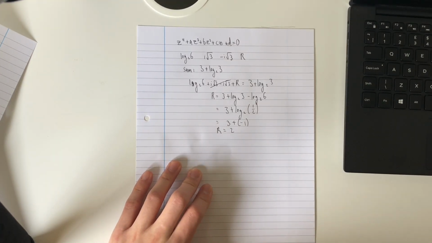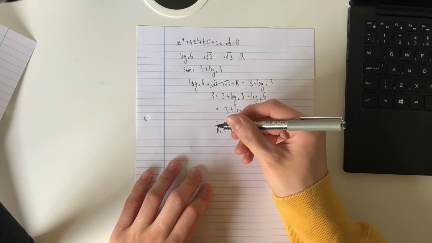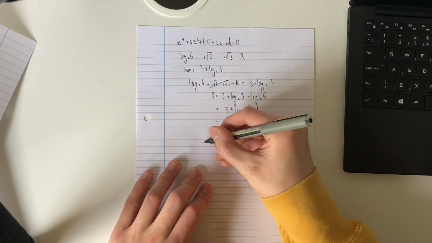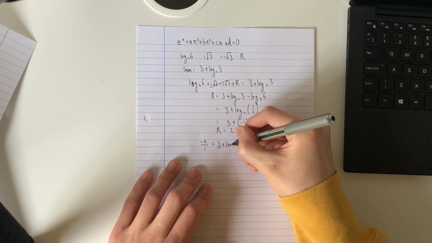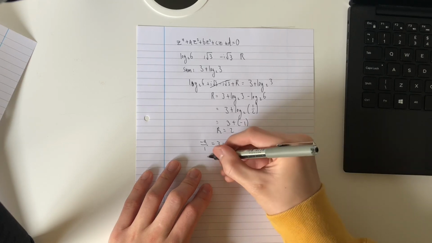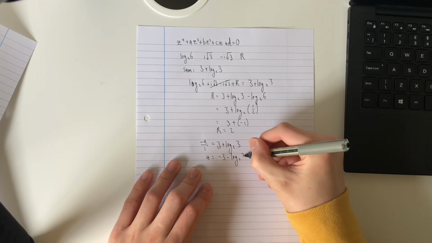And then what we want to do next is find some way we can get a and d into one equation, right? Because we're supposed to show that 6a plus d plus 12 equals 0. Well, we know by the basic product and sum rules of roots that minus a over 1 is equal to the sum, so 3 plus log 2, 3. And therefore a is equal to -3 minus log 2, 3.